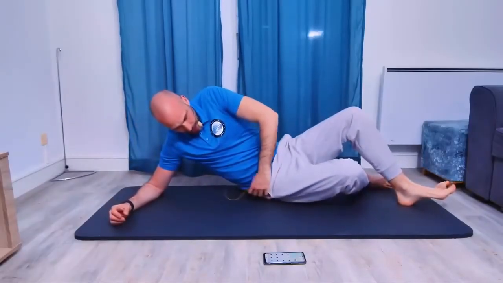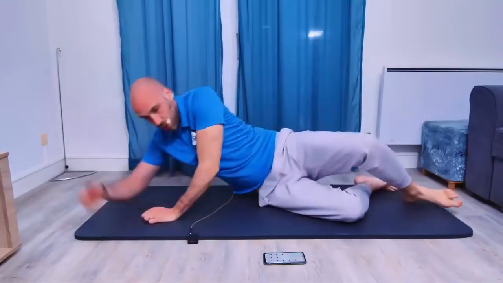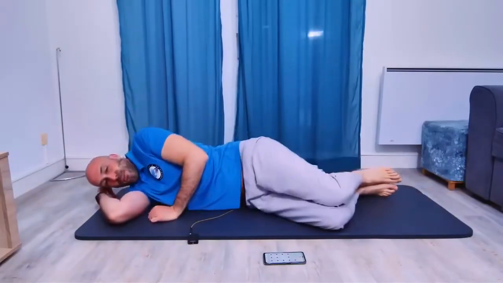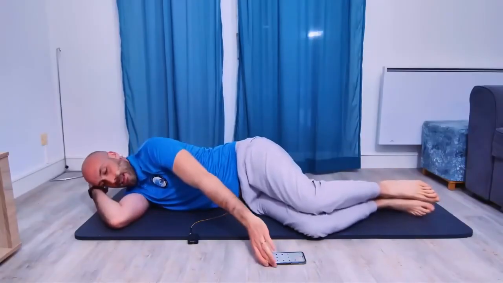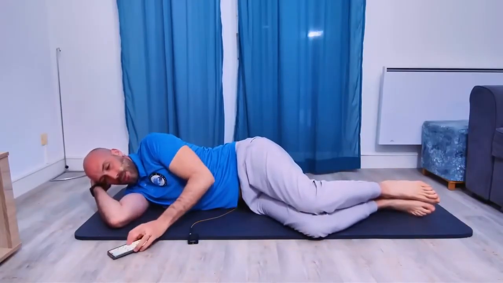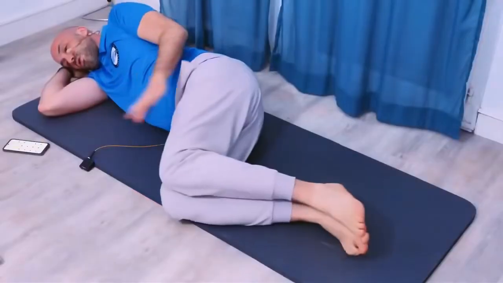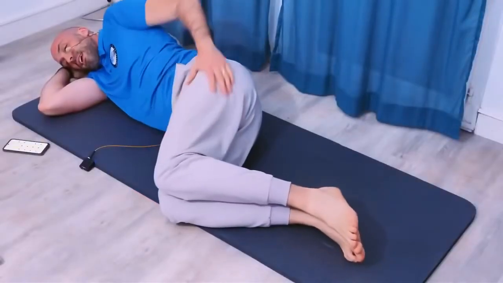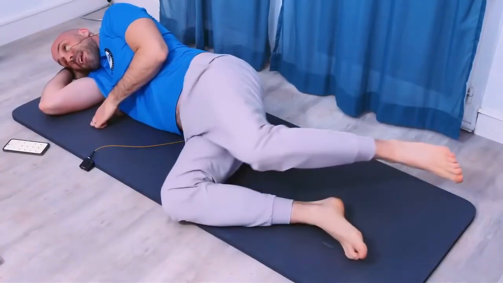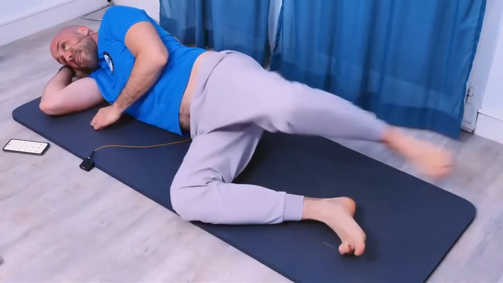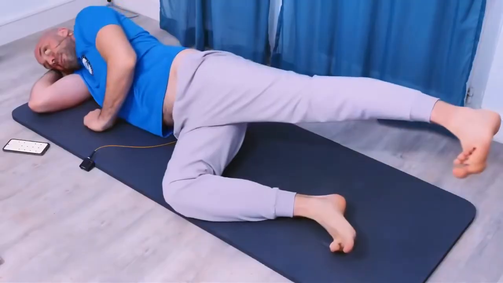Let me move this out of the way because otherwise the mic comes off and you can't hear well. I lie on my side, rest my head on my hand, and bring my legs forward so that they're bent at about 80 or 90 degrees at the hip. I want to evaluate the leg that's on top. I'm going to move it back and stretch it out completely, so you can see me clearly.